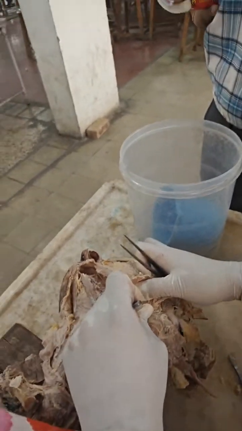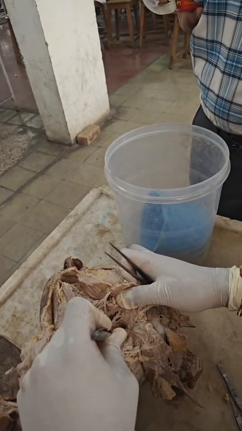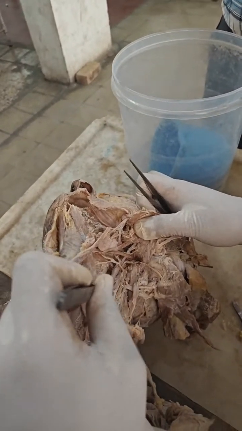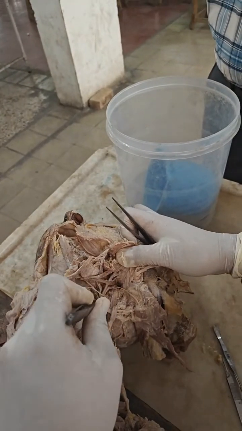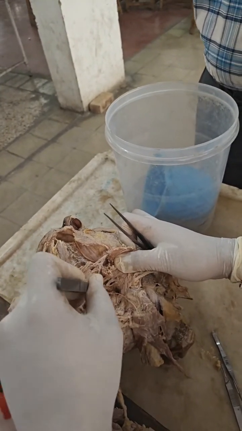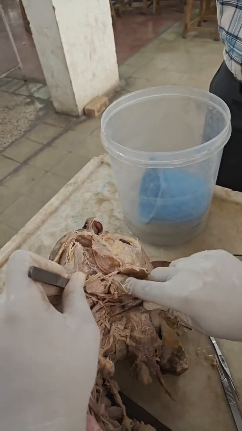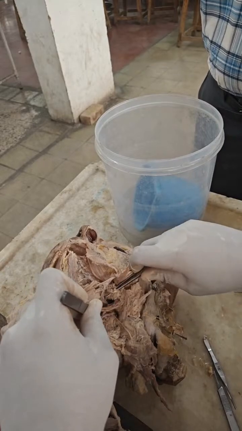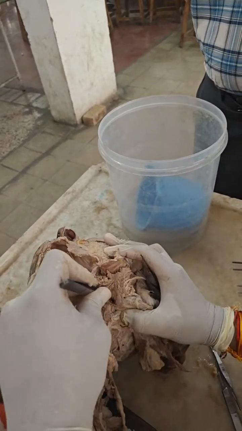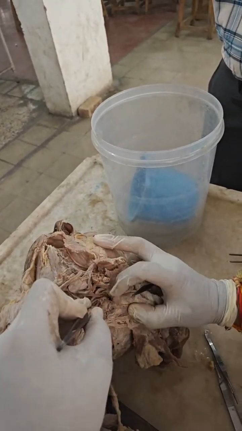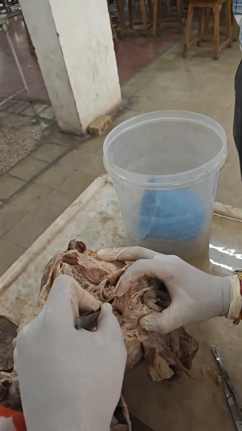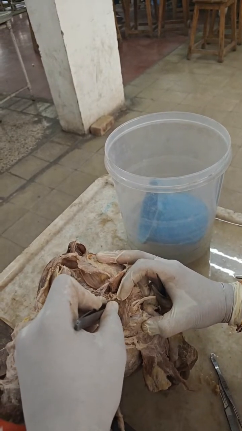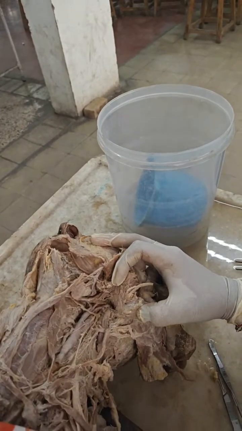This one is the posterior auricular and this is the occipital artery. 3 anterior branches: first one is the superior thyroid, second is the facial, and third is the lingual artery, which are coming anteriorly, and one which goes medially is the ascending pharyngeal artery. After that the external carotid artery inside the parotid gland divides into the 2 terminal branches, superficial temporal and maxillary artery.